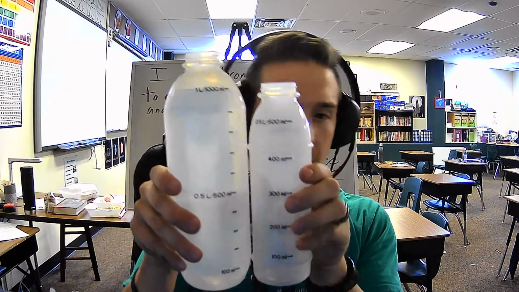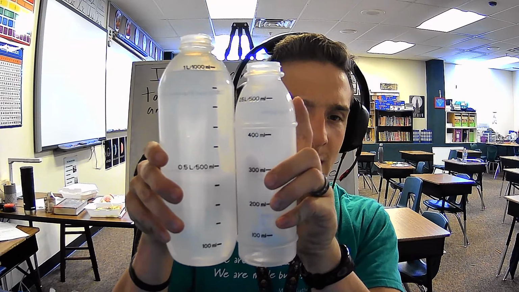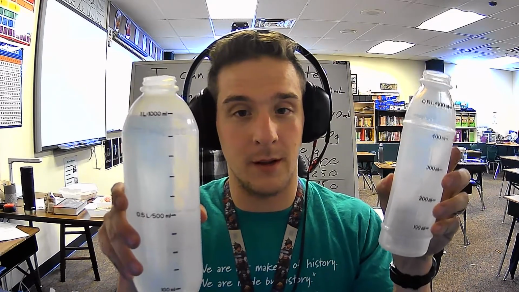On this very large one, 500 milliliters is down here. And if you notice, 500 milliliters is a lot higher on this one. So these numbers must be wrong, right? If this holds 500 milliliters, 500 milliliters on this one should be at the same height as this one, right? Because it's just that height. So maybe we're wrong. So I'm going to pour this out halfway, and I know it's halfway because it's half of 1,000, 500. And I'm going to see if it actually matches up to 500 milliliters here.